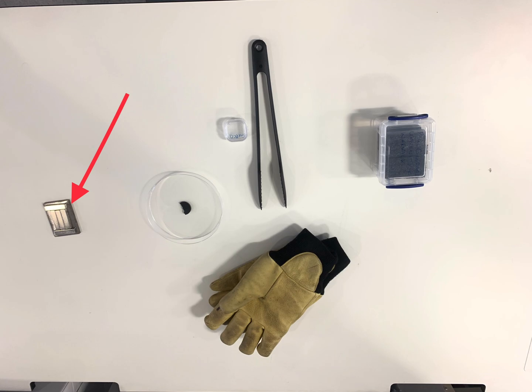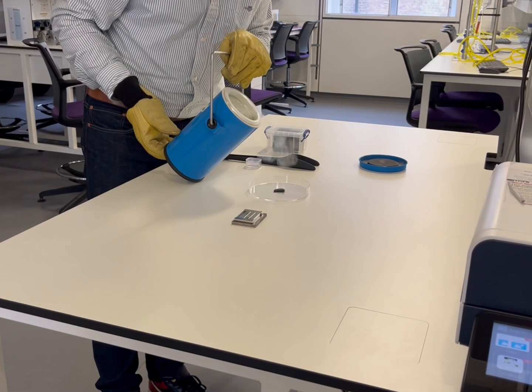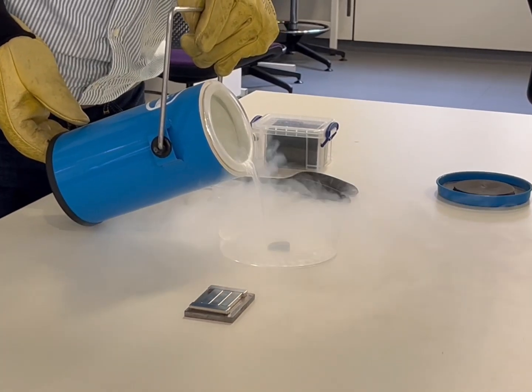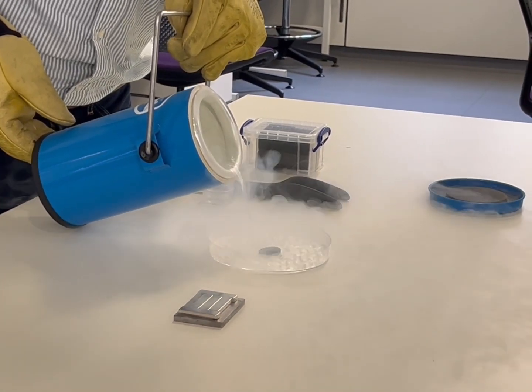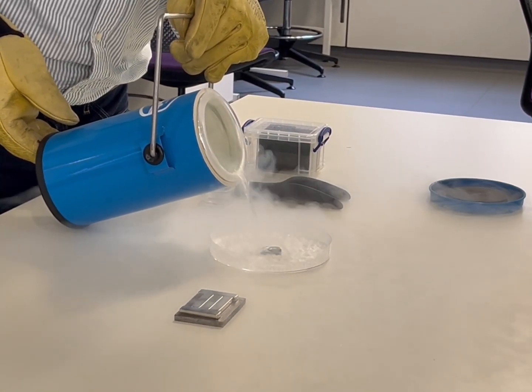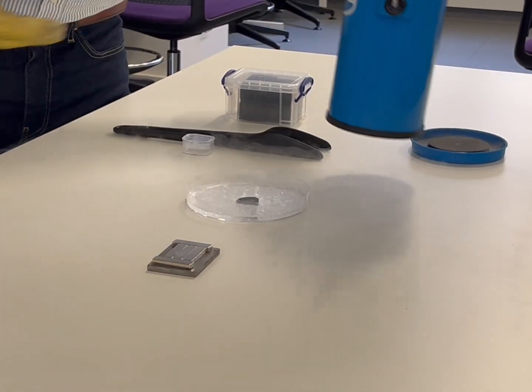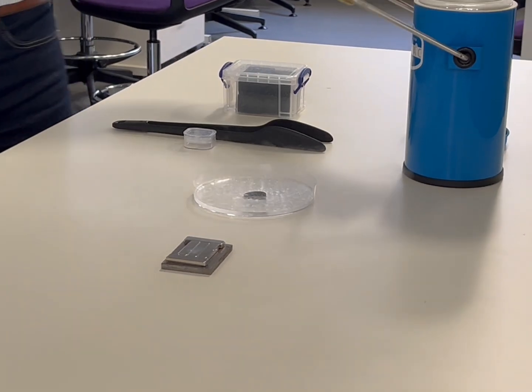To cryogenically cool, we can use liquid nitrogen, which is very cold, so we will be using gloves and tongs to handle the equipment. And of course, our superconductor. To cool our superconductor, we will place it in a petri dish and pour the liquid nitrogen on it. Because liquid nitrogen has a boiling point of about 77 Kelvin or -196 degrees Celsius, which is much lower than room temperature, we can see it boiling away at the surface.